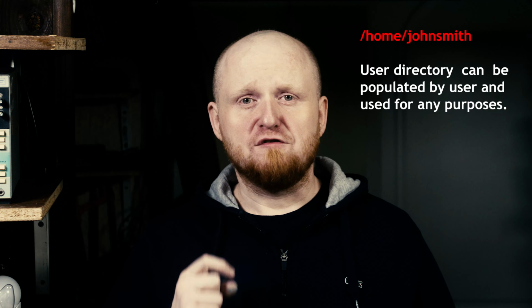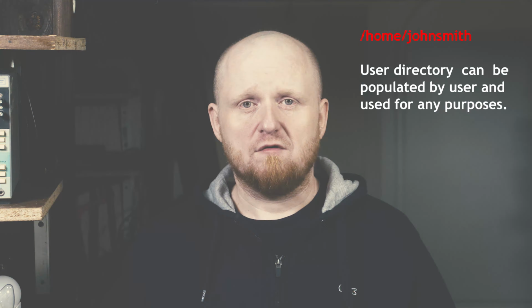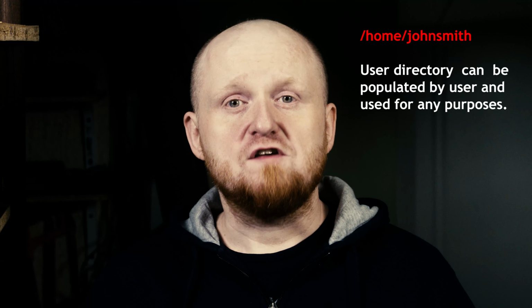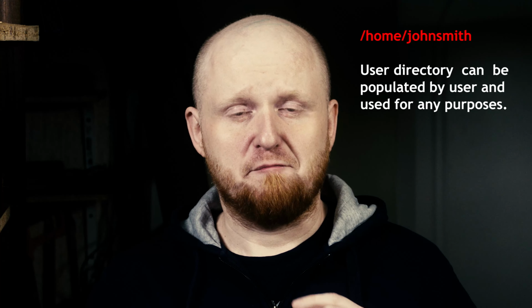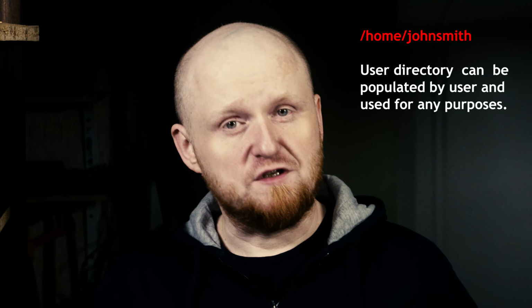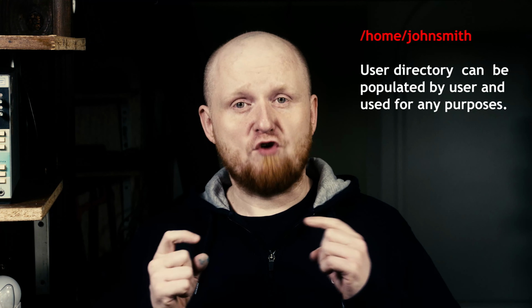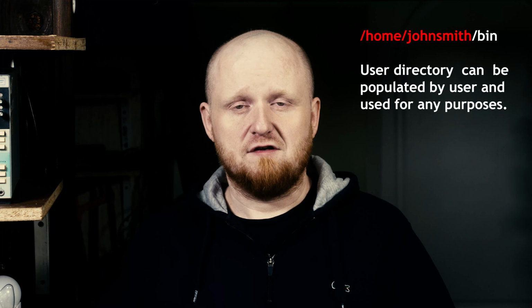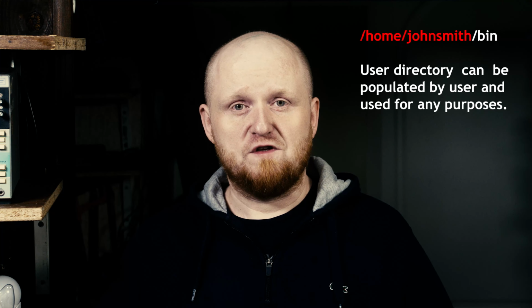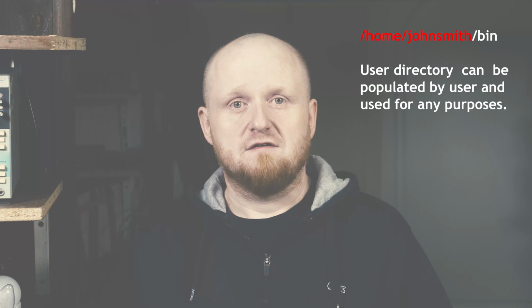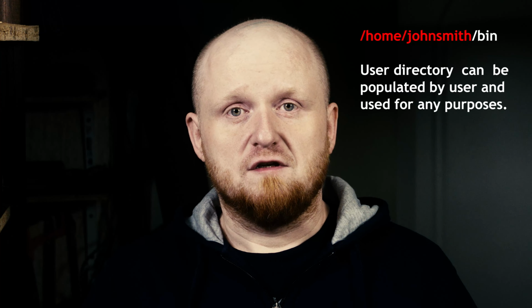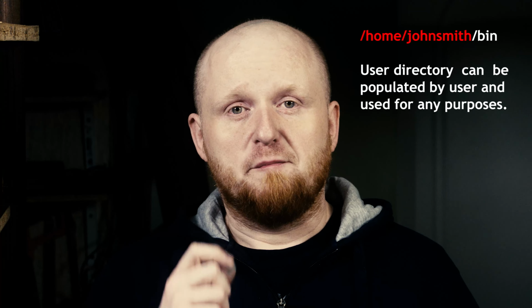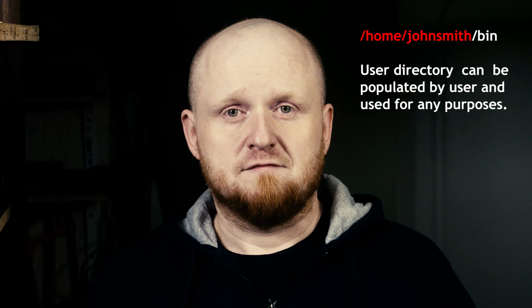Now, if you're new to Linux, here's something to remember. Your user directory is the only place where you're supposed to keep your stuff, including the executables. To store programs, you must use the /home/JohnSmith/bin directory. If bin is not present within your home folder, create it. Do not use /usr/bin, /usr/local/bin, or /sbin for that.